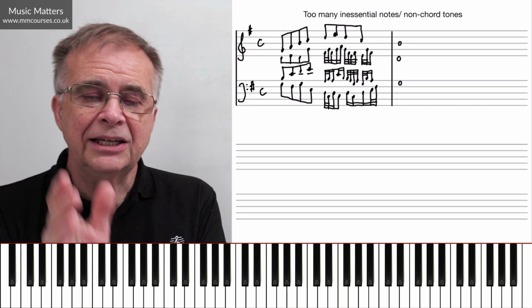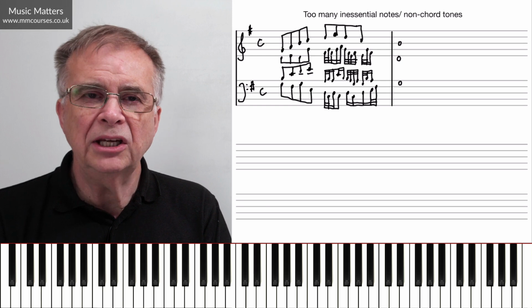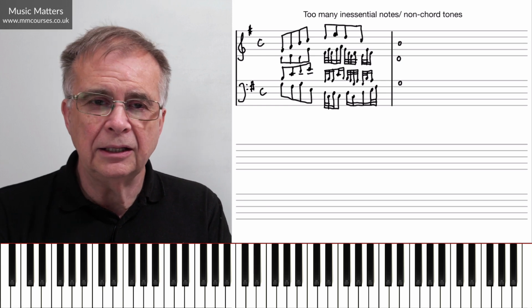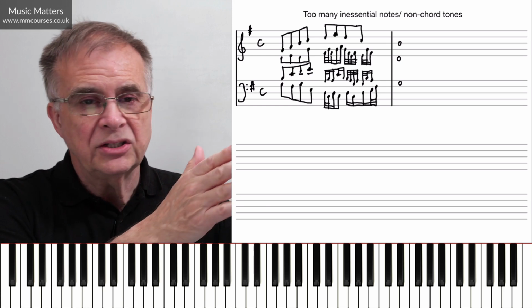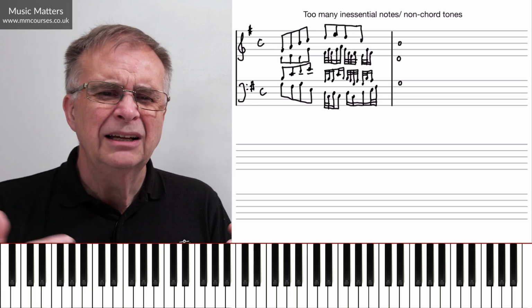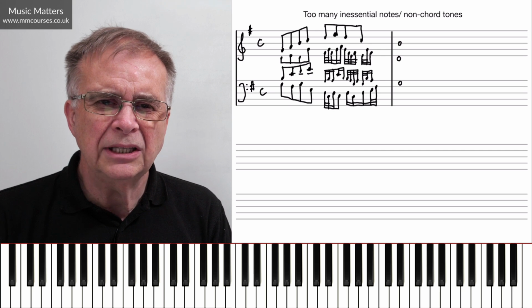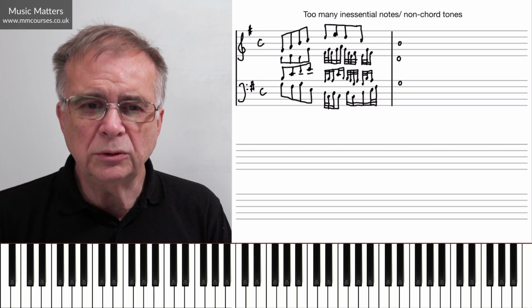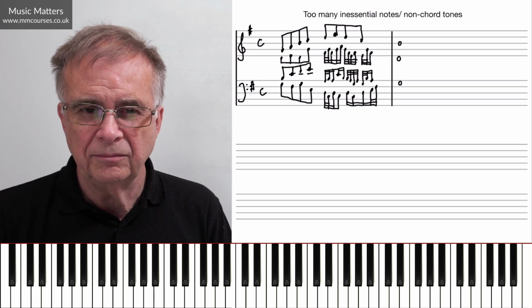The point of this is we can justify every single one of those notes in that little extract that I've written here as harmony notes, chord tones, or as inessential notes. But the musical outcome just leaves you feeling rather assaulted by too many notes.